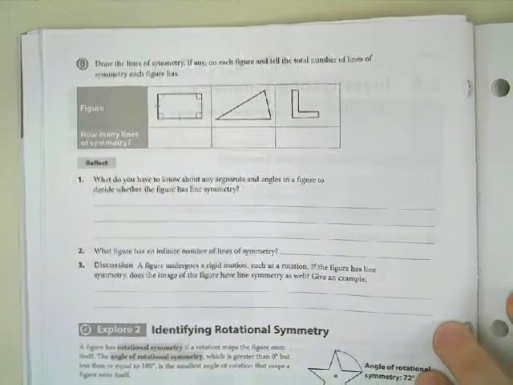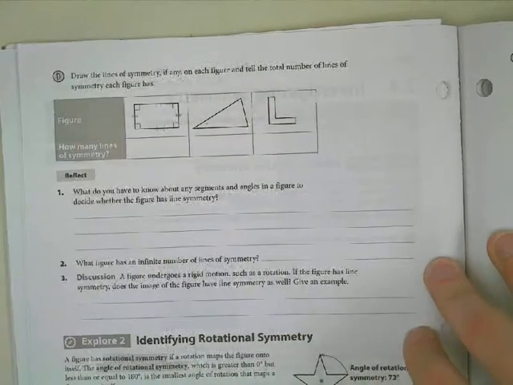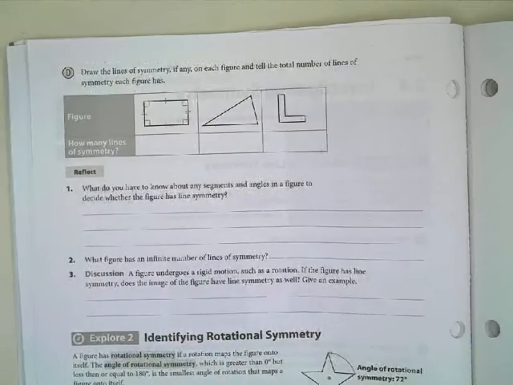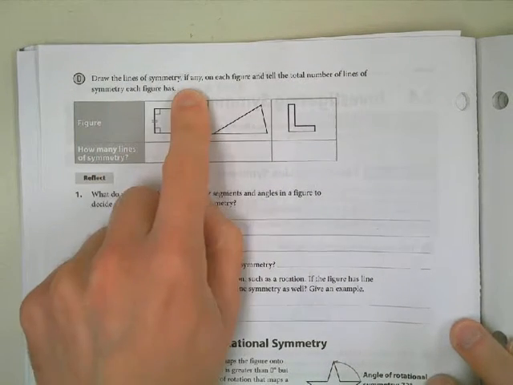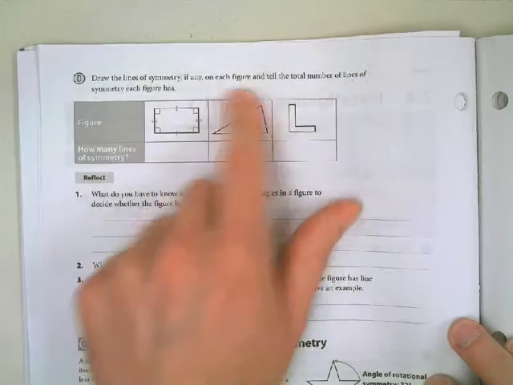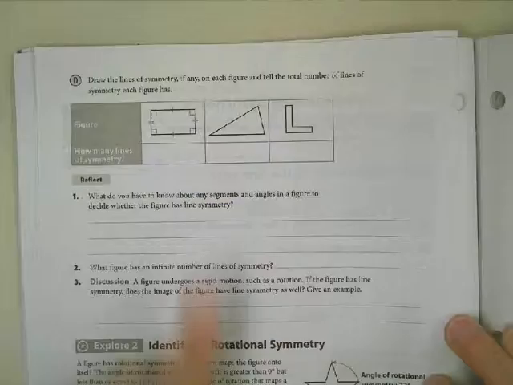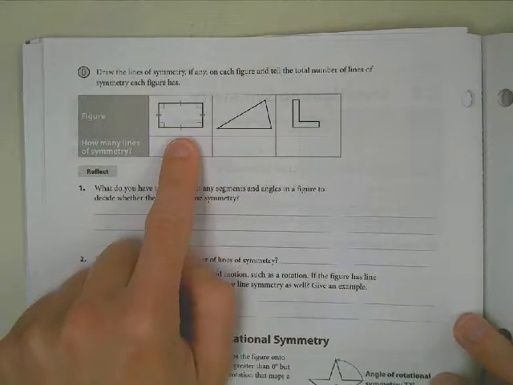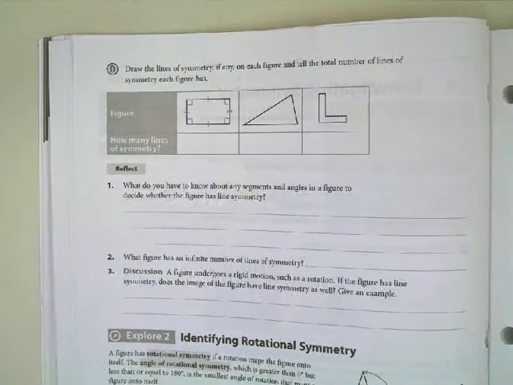Are we on the next page? Go ahead and turn the next page then, because that was it for that page. And let's look at letter D here. Letter D says to draw the lines of symmetry, if any, on each figure and tell the total number of lines of symmetry each figure has. So let's look at this right here. We know this shape, right? Hopefully it's familiar to us.